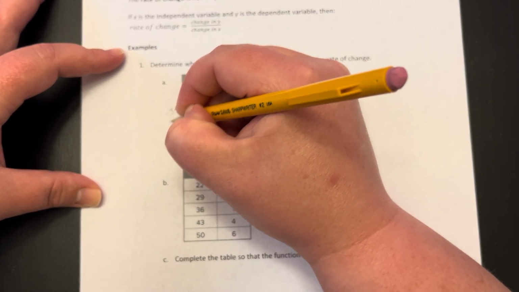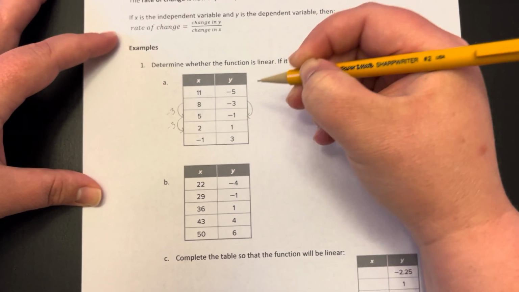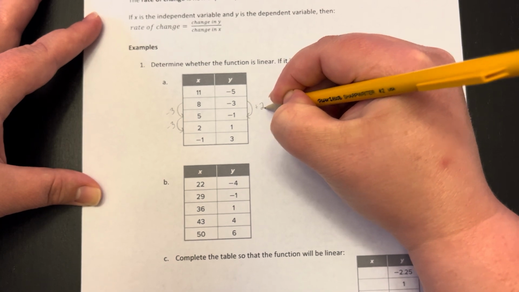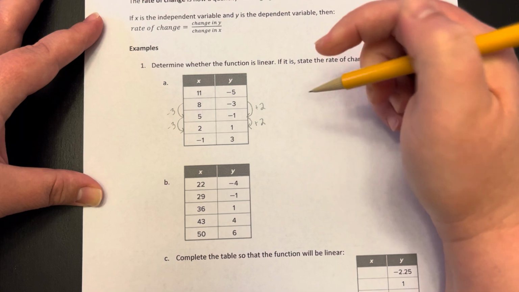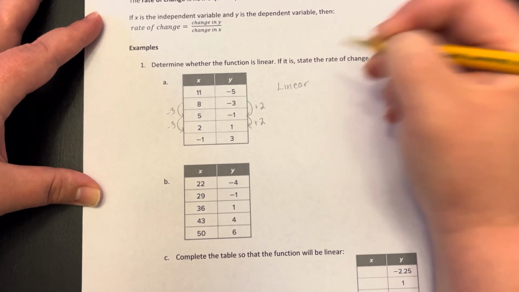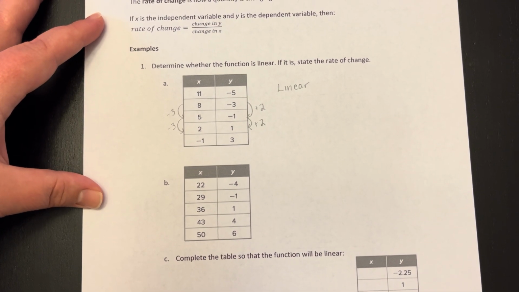So it's minus 3 on both sides here, which allows us to compare the change in y's. So negative 3 plus 2 would give me negative 1. And negative 1 plus 2 gives me positive 1. So this table does represent a linear function. And if I want to find the rate of change, we need to remember that it's the change in y over the change in x.